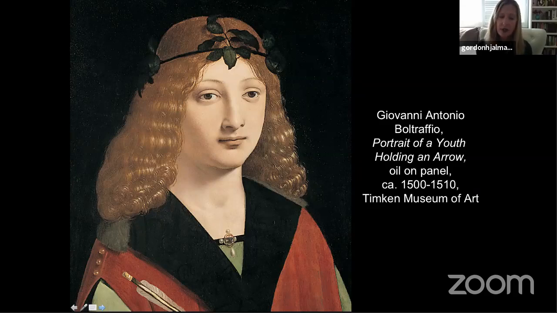Now, the interesting element of this painting is that he has a fillet of laurel leaves surrounding his forehead, and he also has the tip of an arrow in the lower left. This is representative of the god Apollo, the god of poetry. And so Botrofio shows that Cassio gains inspiration from Apollo.